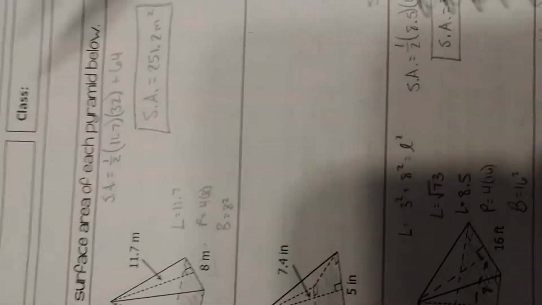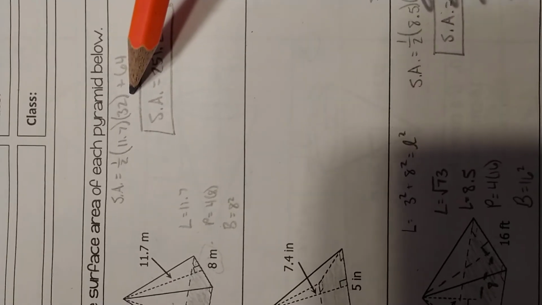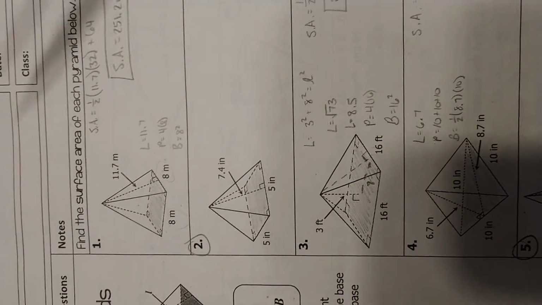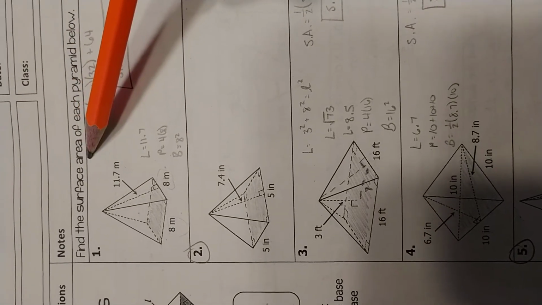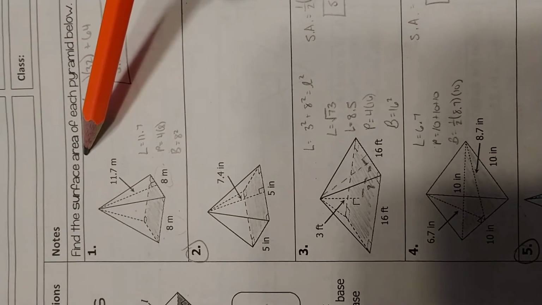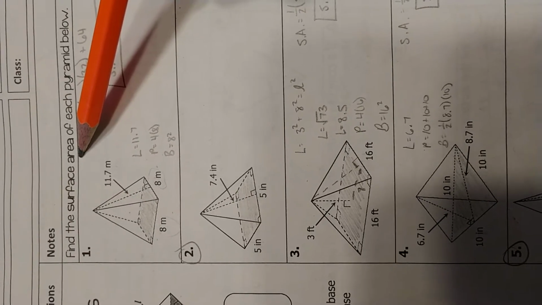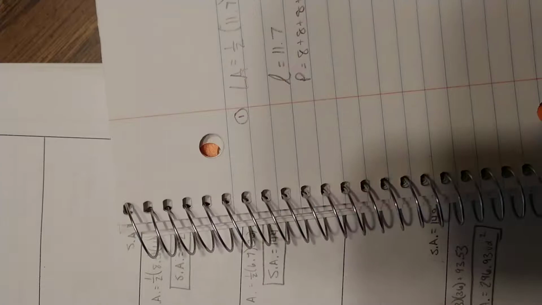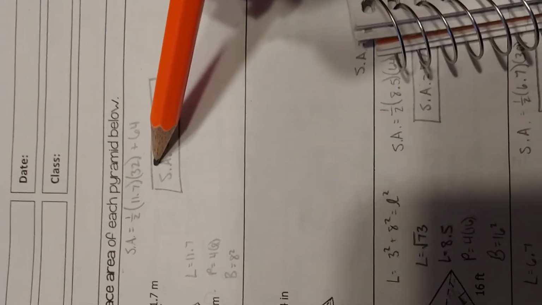I did not find that number. I just plugged that into the formula because if you notice in the directions, kind of like yesterday, it doesn't want the lateral. All it wants is the surface. So lateral just helps you on the way. You don't actually need to find that answer. You can just plug it into your surface area equation.